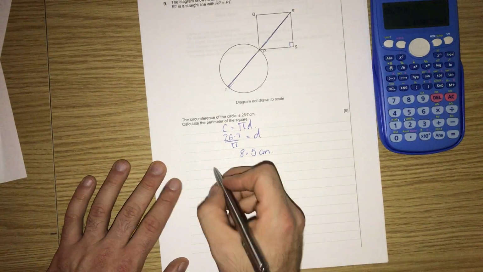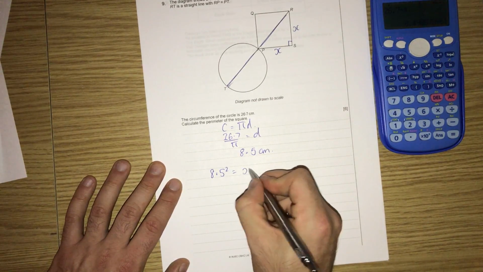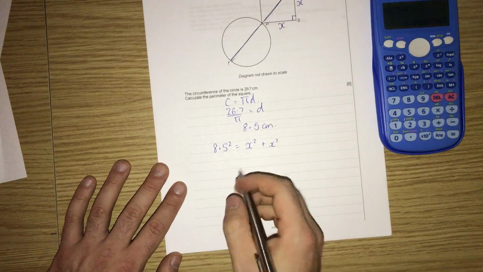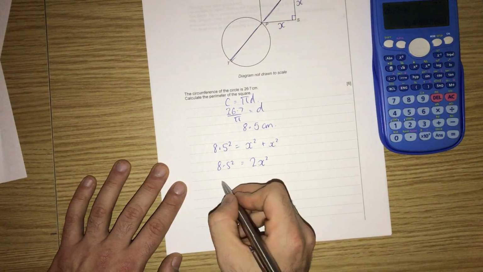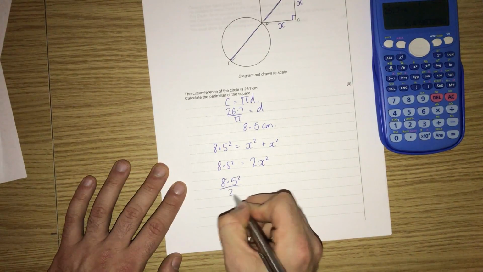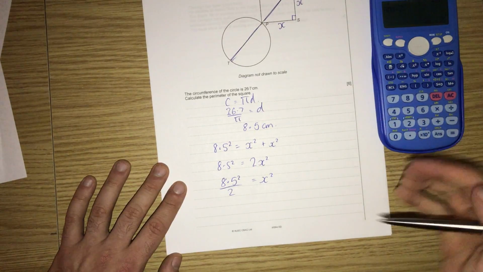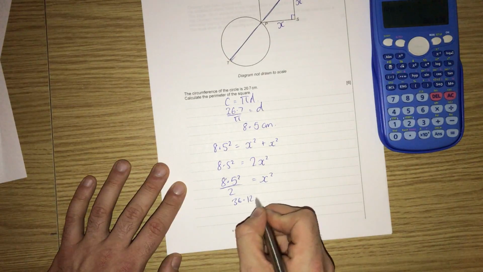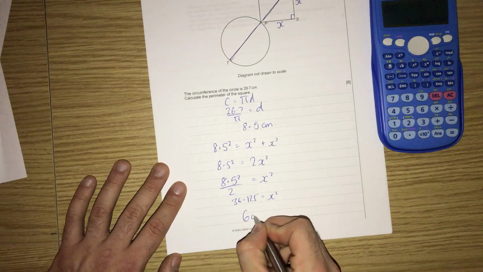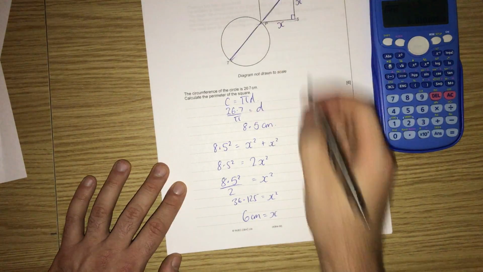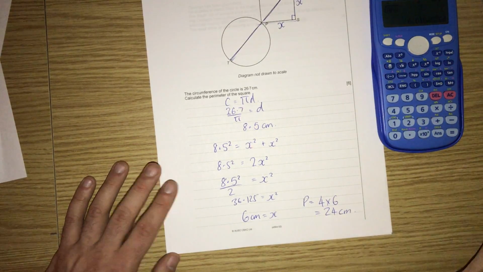I'm now going to use Pythagoras' theorem, so I know 8.5 centimeters squared is equal to, now as this is a square, I can call both these x, so it's x squared plus another x squared. That is saying that 8.5 squared is equal to 2 lots of x squared. I can take the 2 over and divide, so I get 8.5 squared divided by 2 equals x squared. So 8.5 squared, divide that by 2, so I find that 36.125 is x squared. Square root that answer, and I find that 6 centimeters is x, and then the perimeter is just going to be 4 lots of that 6. So the perimeter is 24 centimeters.